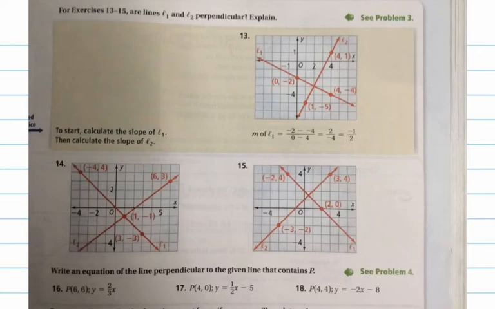Same idea, different question. Are they perpendicular? If they're perpendicular, they're going to have opposite reciprocal slopes. So again, we can use rise over run here. L1 goes down 2 over 4. Down 2 over 4. So that's -1/2. L2 goes up 1, 2, 3, 4, 5, 6. I don't want too many. Up 6 over 4. Does that look right to you?